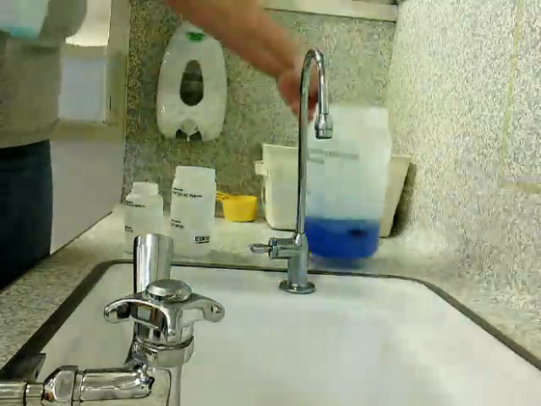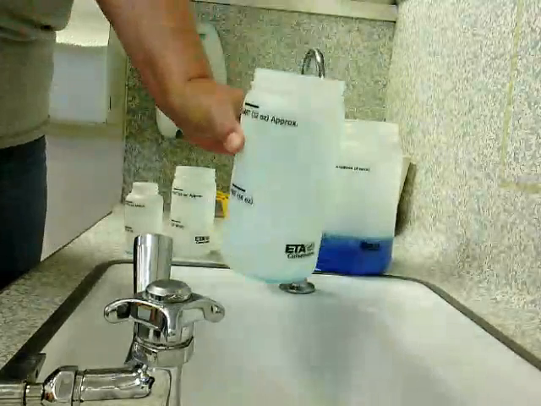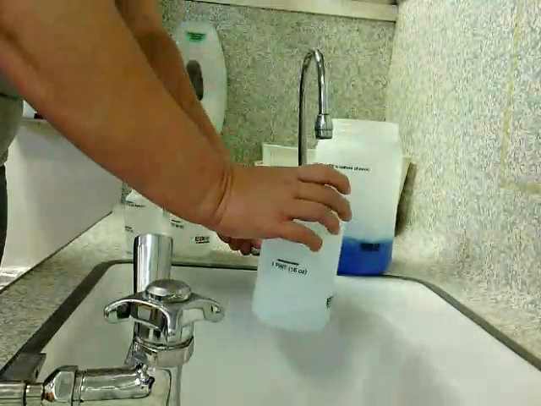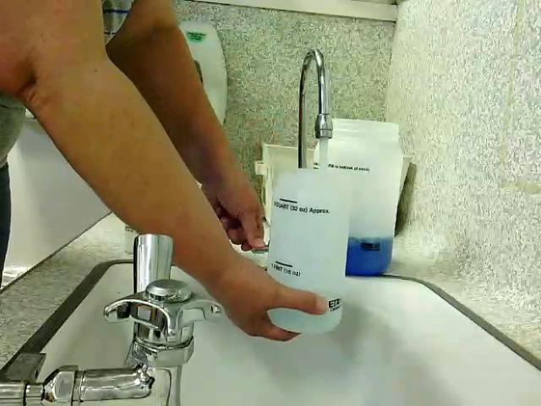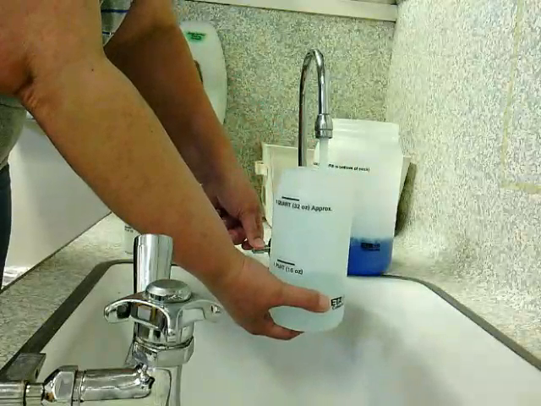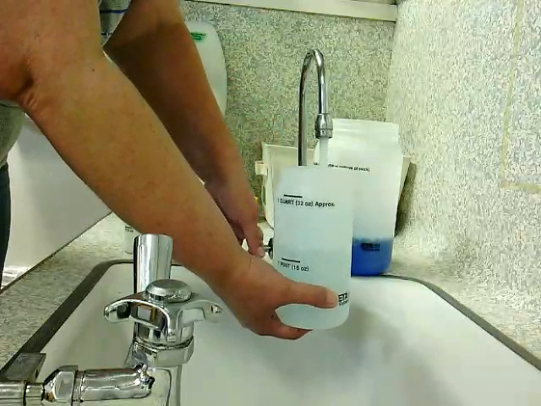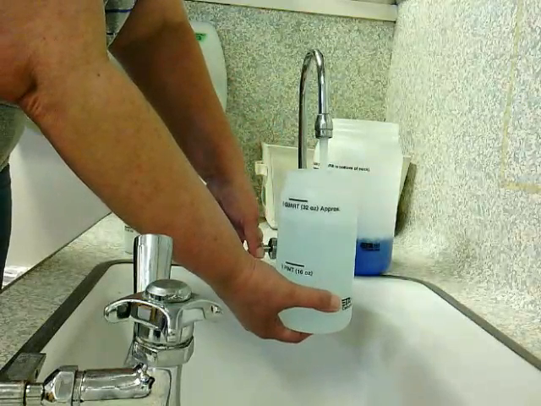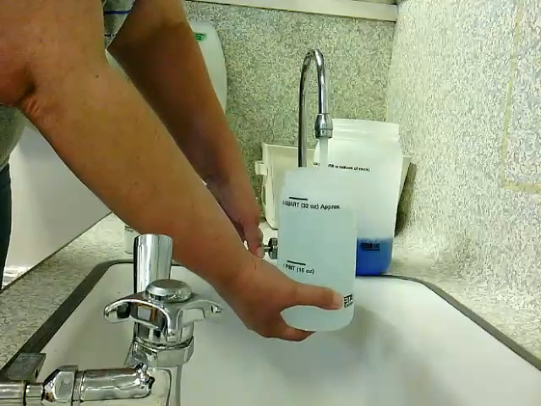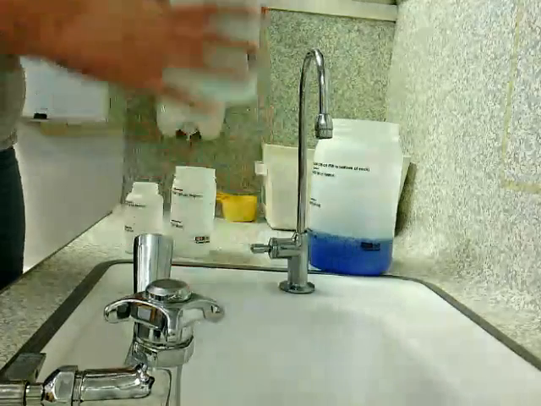Let's see what happens when I do another one. So I have my quart container. I'm going to fill it up to my quart line. I'm at a pint. I'm almost to a quart. All right, I'm at a quart.